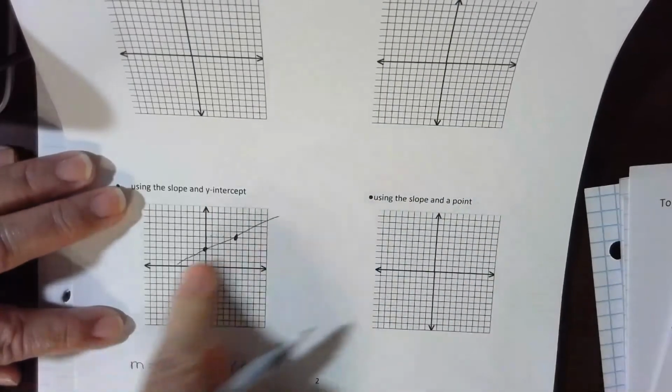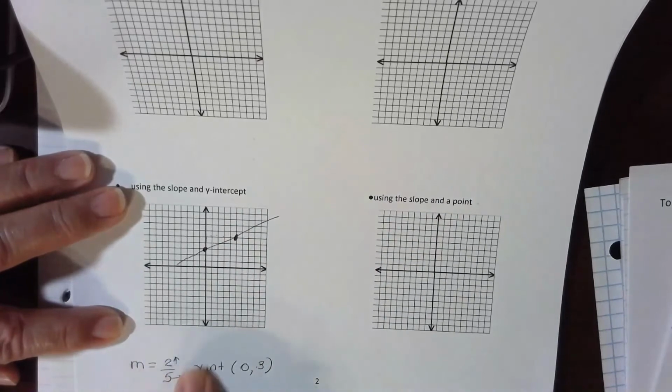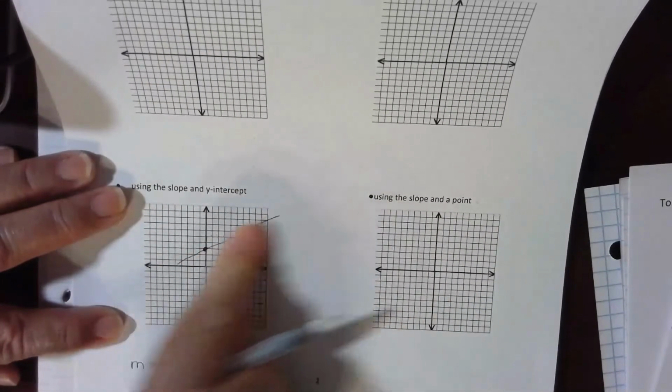Well, this matches what we know. We had a positive slope and my line's going up, so that's a good thing.